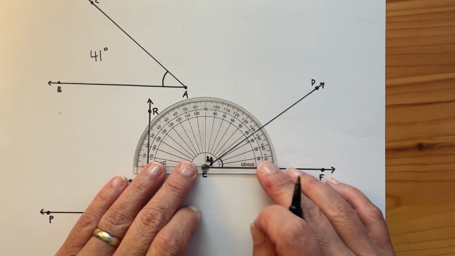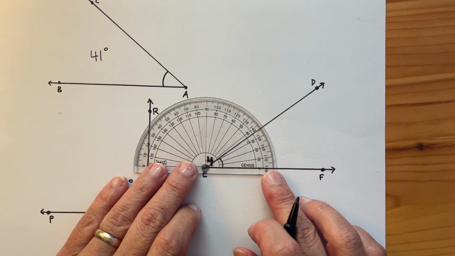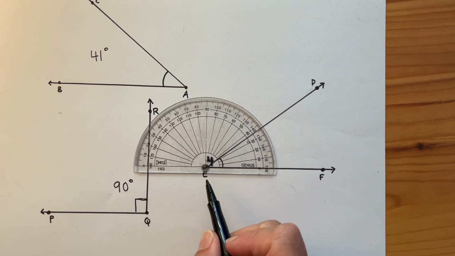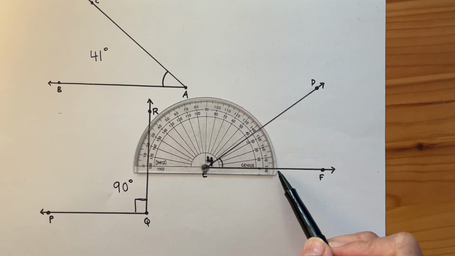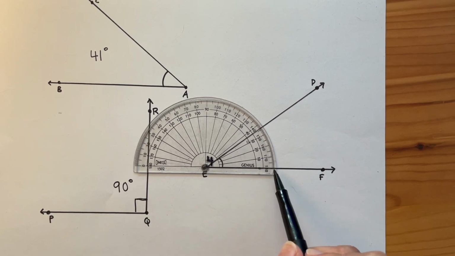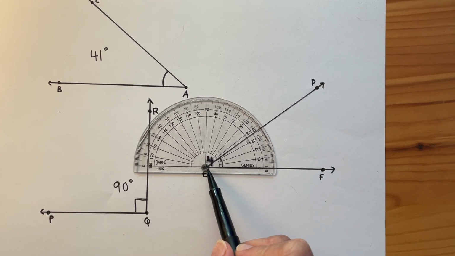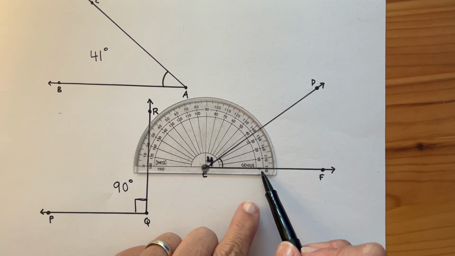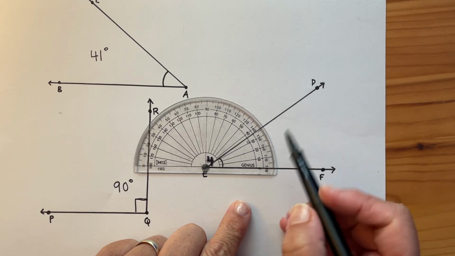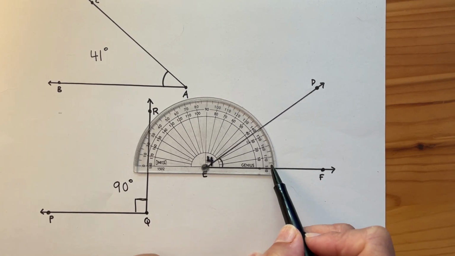Let's look at this one. So I'm going to line up my center point, line up my baseline. I'm going to look at my 0 on this ray. Does my ray go through the 0 on the inner scale, or the outer scale? Well, it's the inner scale, finally. So now I'm going to count the inner scale and I'm going to ignore the outer scale.